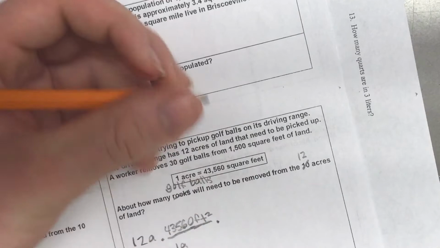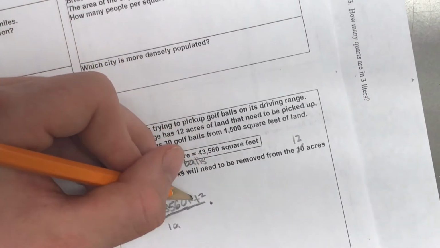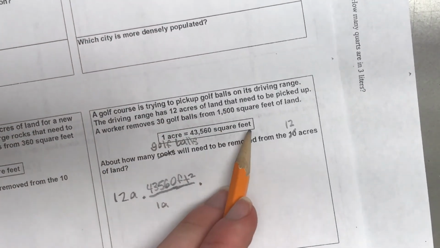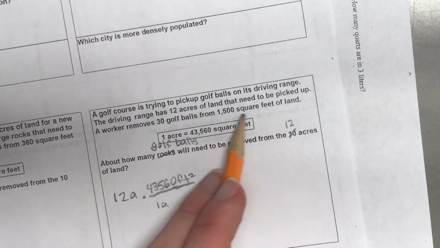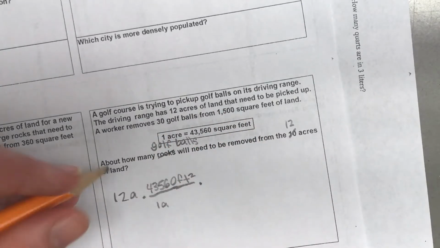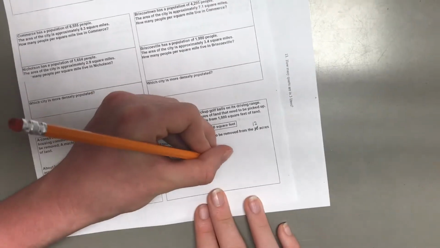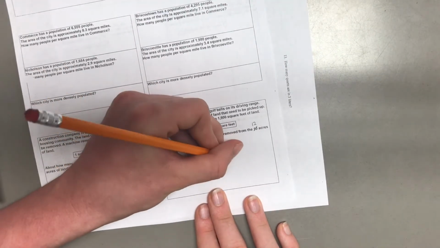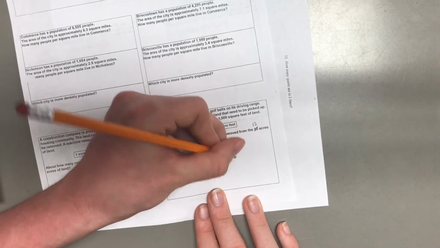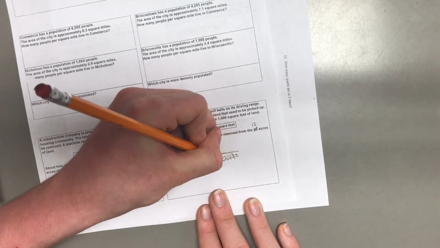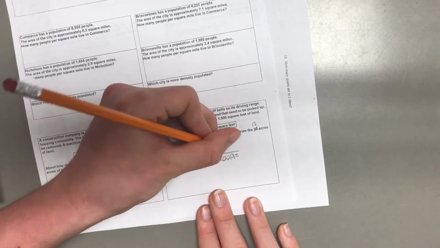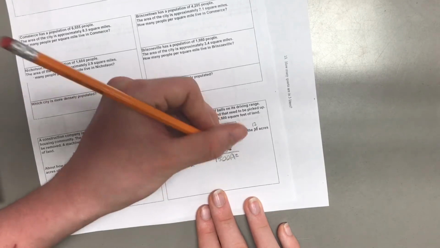Then we need to have square feet on the bottom, because for every 1,500 square feet there are 30 golf balls, we're going to put 1,500 square feet here on the bottom. Now on top we're going to have 30 golf balls, which was our end unit.